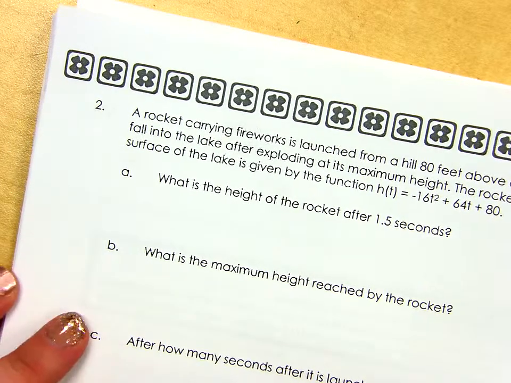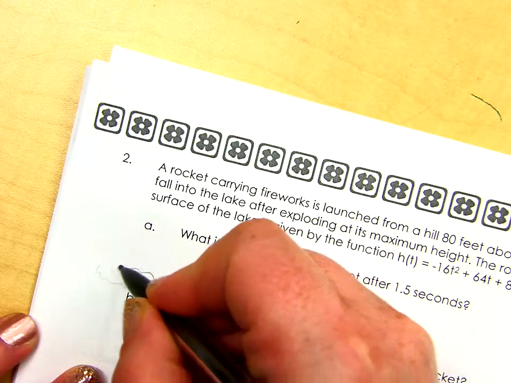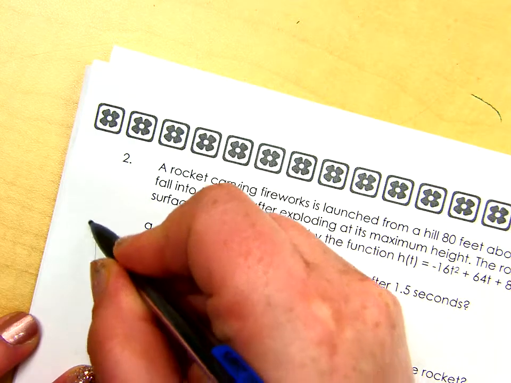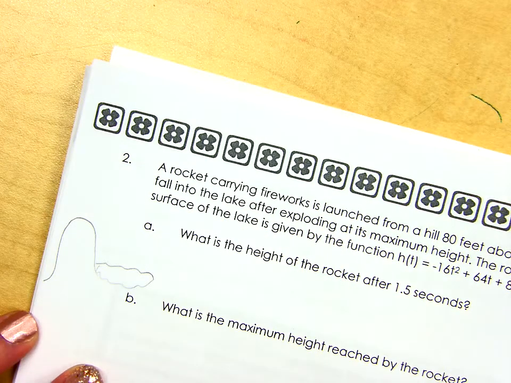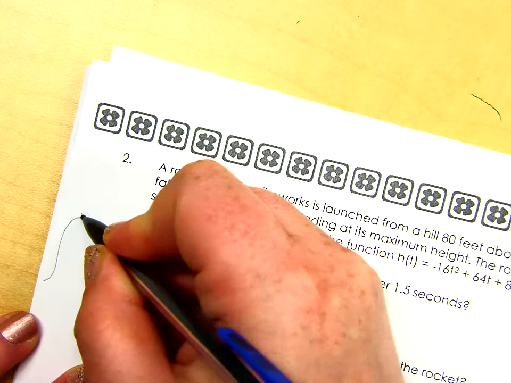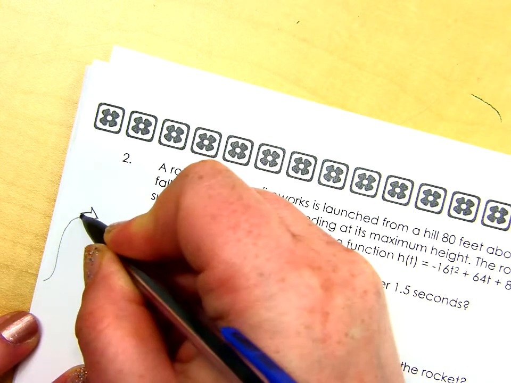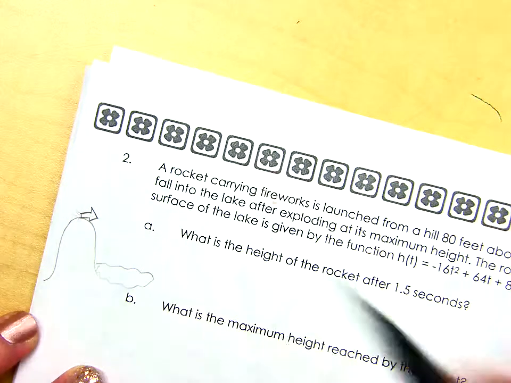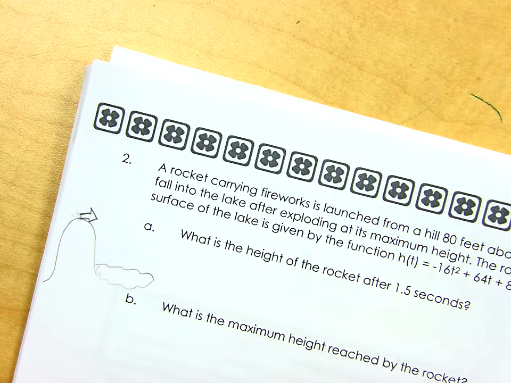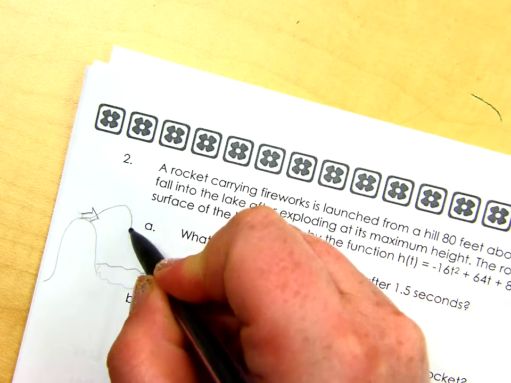Okay, so this is going to be another one to explain. You're not going from ground to level ground. You start uphill. You have a lake, and there's a hill by the lake, right? They're going to launch these fireworks. This is my firework.